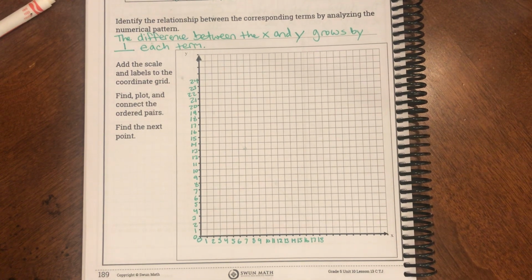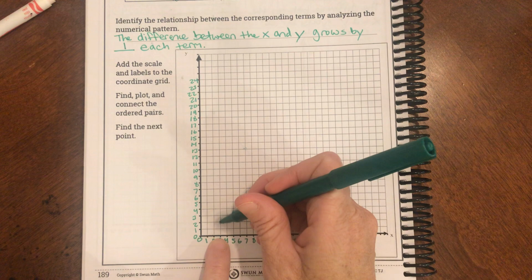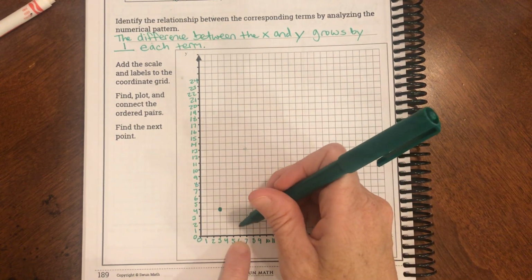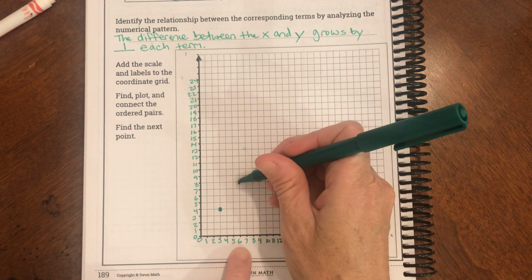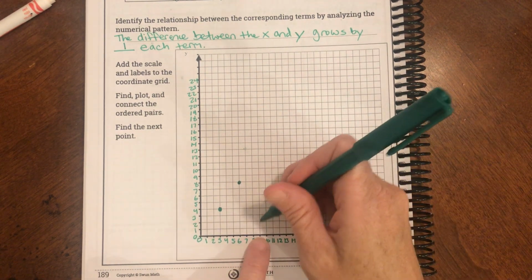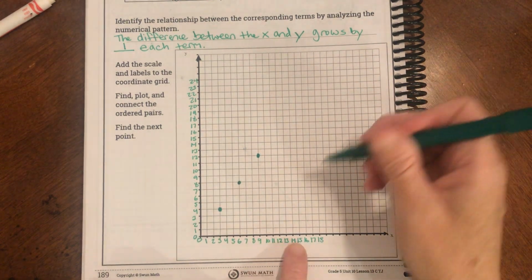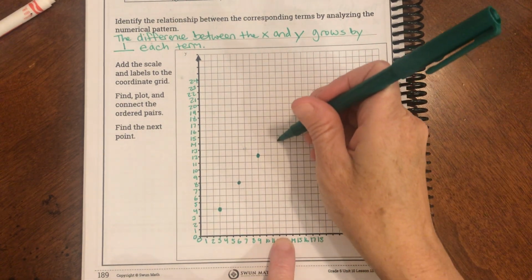Okay, so now we just have to plot them. So my first ordered pair is 3, 4. My next one is 6, 8. My next one is 9, 12. Then I had 12, 16.